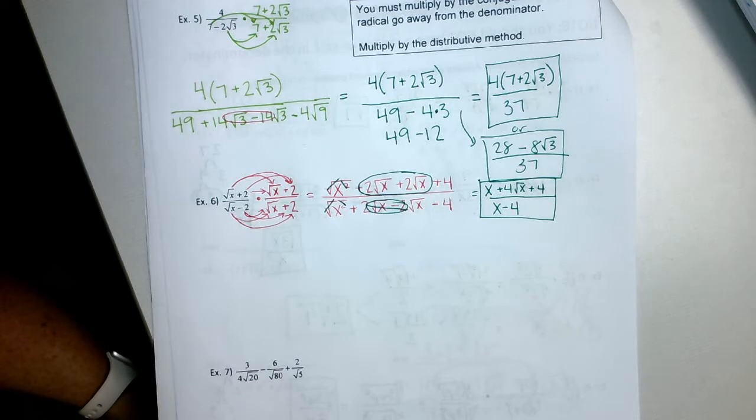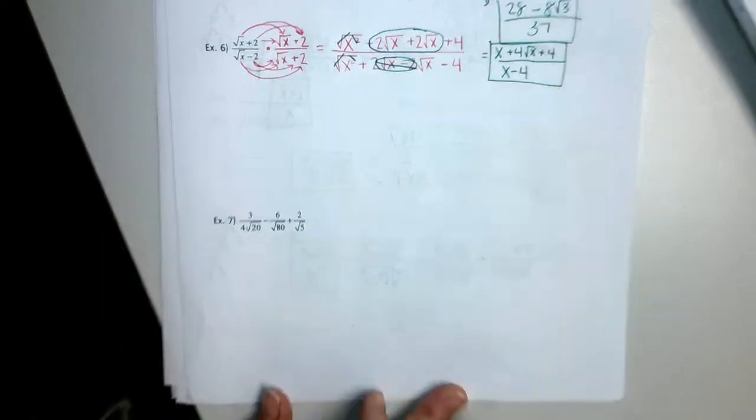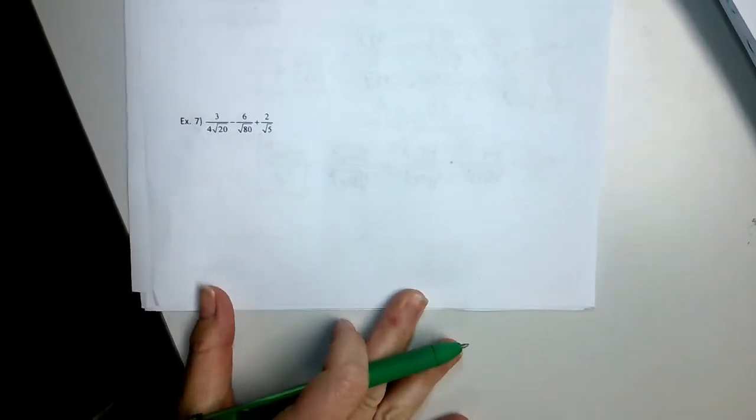Yeah, sorry. Okay, so let's look at the last one. There's actually a couple different ways you can do this one. I'm going to do what I think is the easiest way. The first thing we're going to try to do before we even try to make it proper is just try to combine the terms. What do we have to do to add or subtract fractions? They have to have a common denominator.